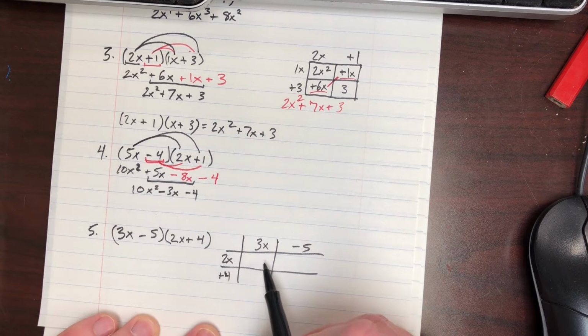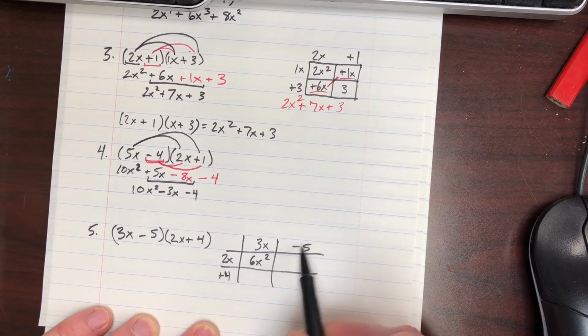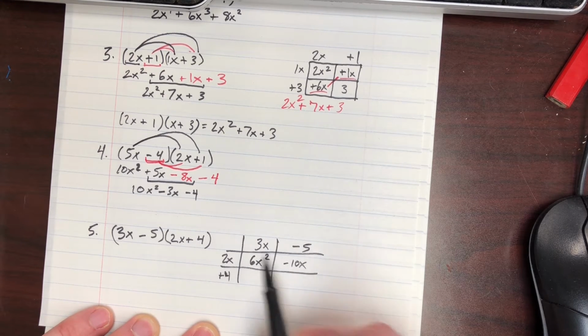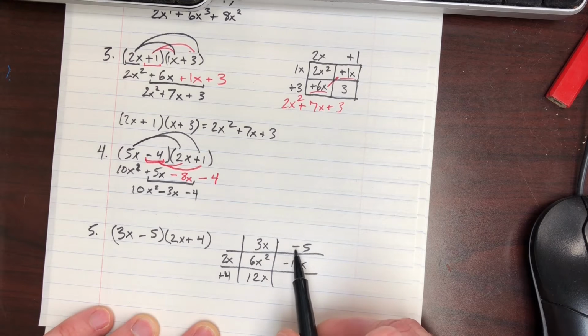Anyway, 2x times 3x, 2 times 3 is 6, x times x is x squared. 2 times negative 5 is negative 10, and then there's a single x. 3x times 4, 3 times 4 is 12, and there's a single x. And then negative 5 times negative 4 is negative 20.